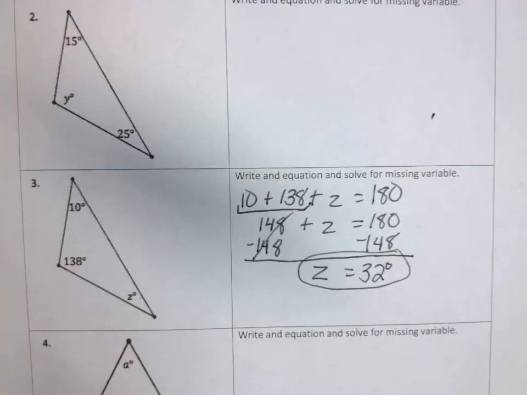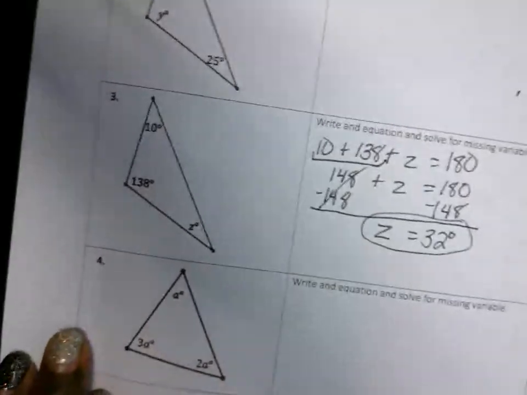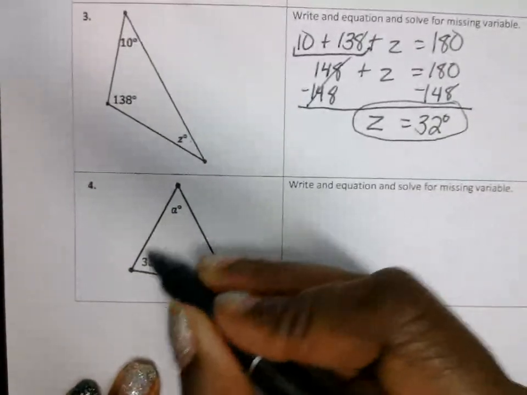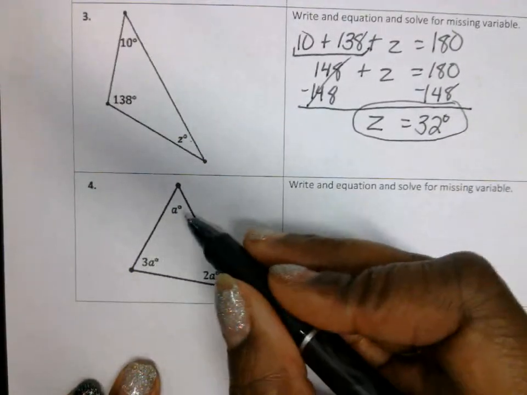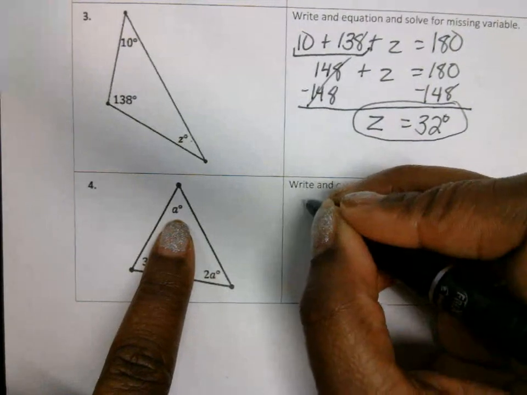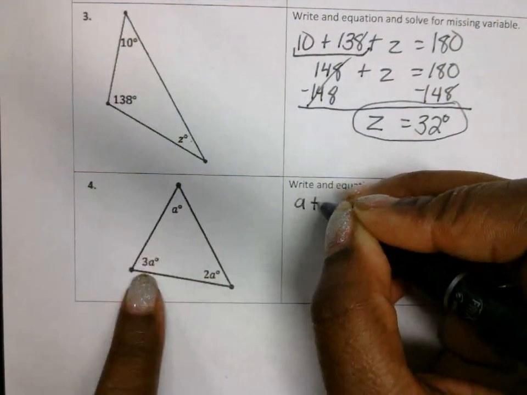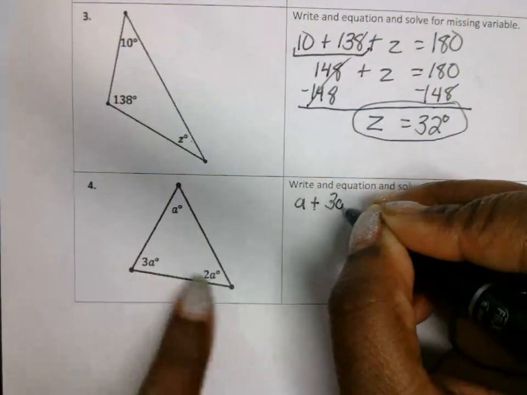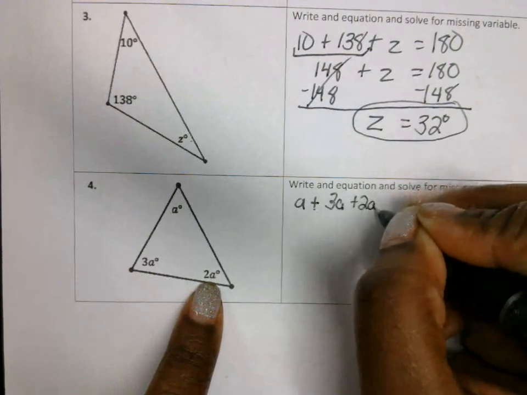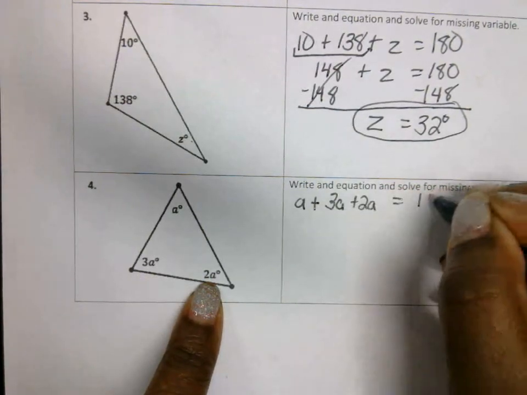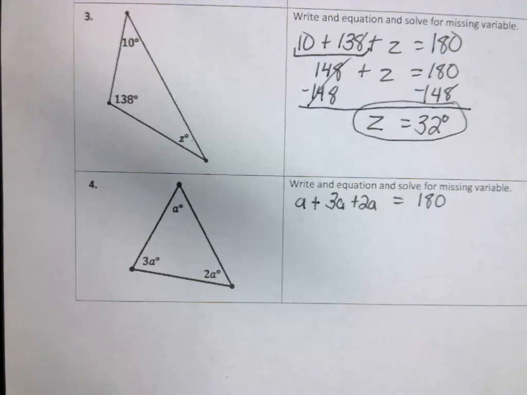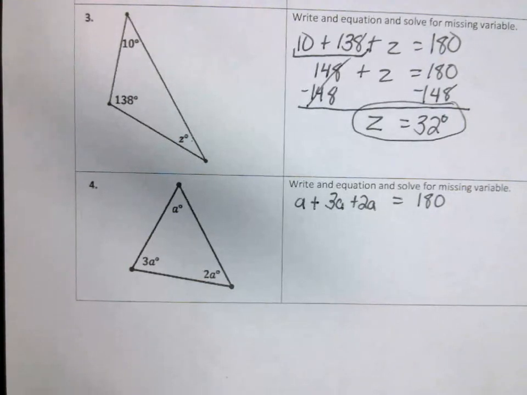All right. Let's look at number 4. Remember, the sum of all of the angles within a triangle adds up to 180 degrees. So we have A plus 3A plus 2A will all add up to 180 degrees. In order to solve for A, you're going to combine like terms.